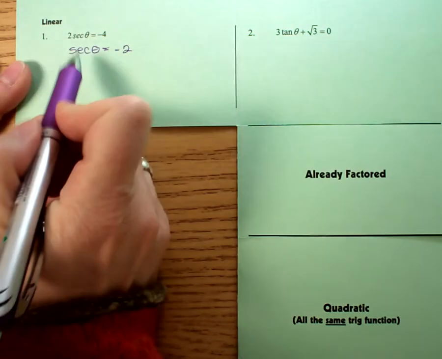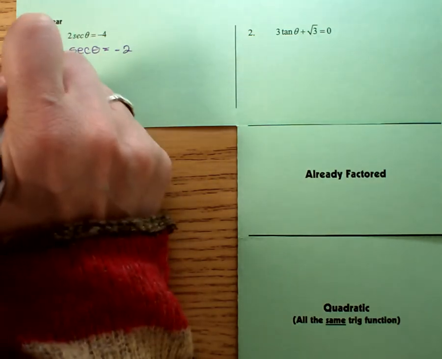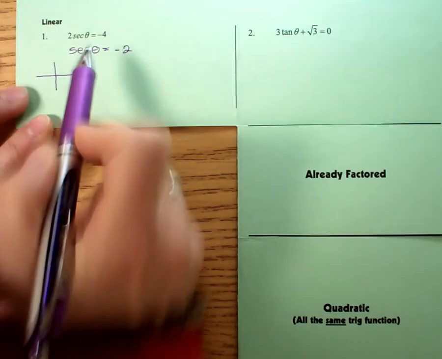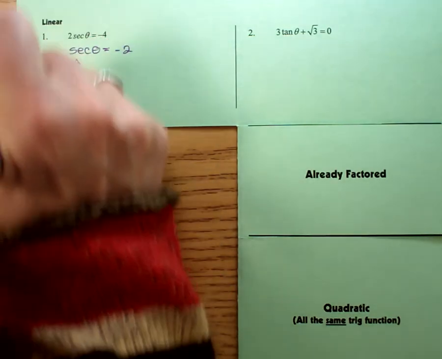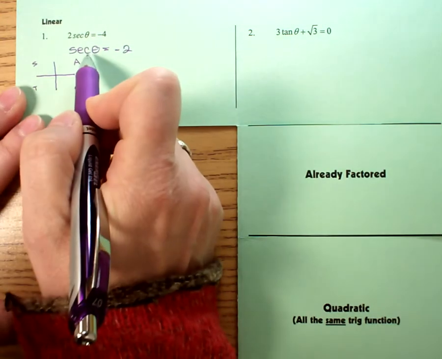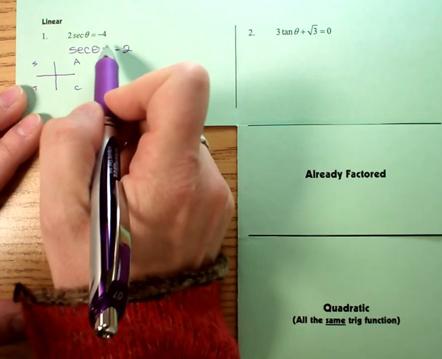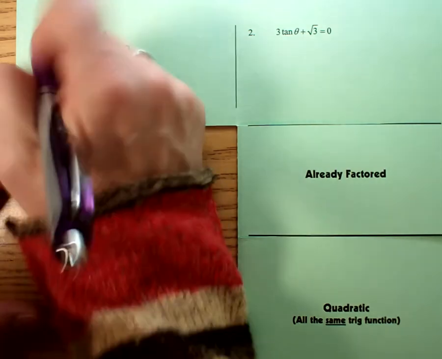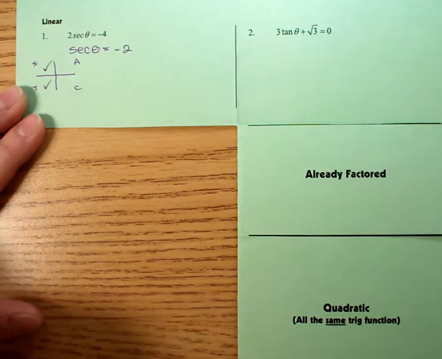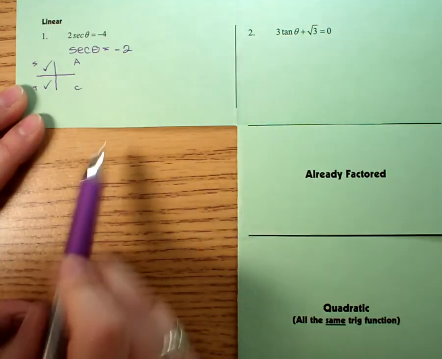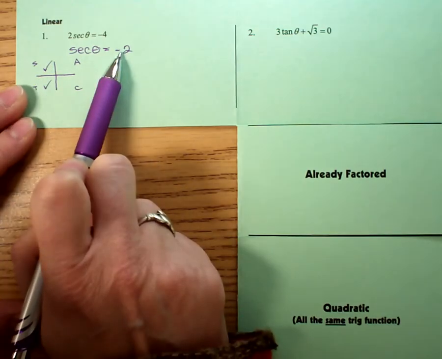So once your trig function has been isolated, what you can then picture in your head is where the secant values would potentially be negative. So we have all students take calculus, secant being the reciprocal of cosine. So what I know is that I potentially have angles for theta that could be in this quadrant and in this quadrant. What I'm looking for particularly is what angle measure would give me a secant value of negative 2.